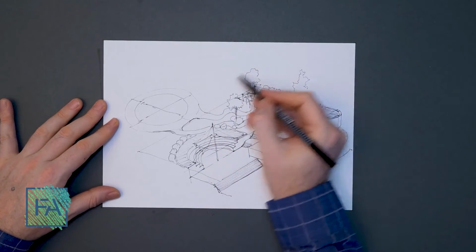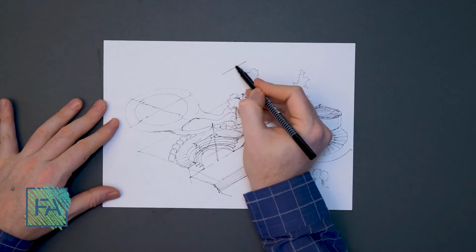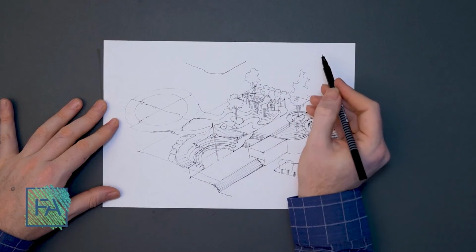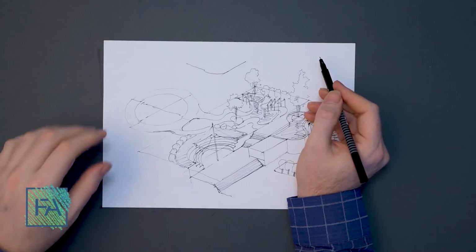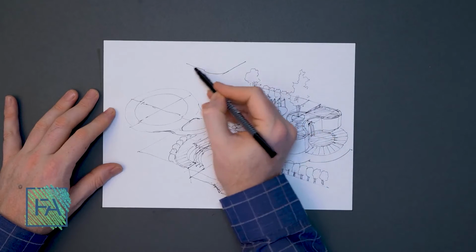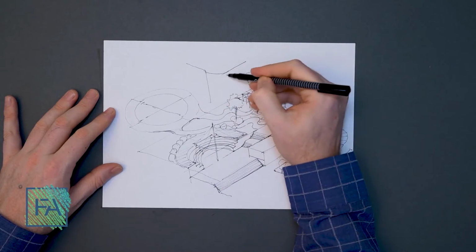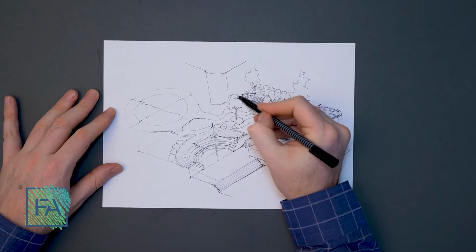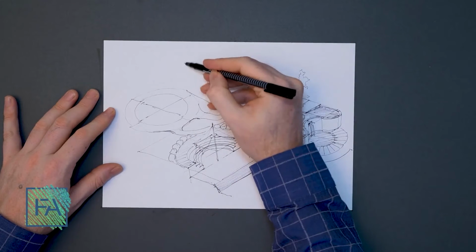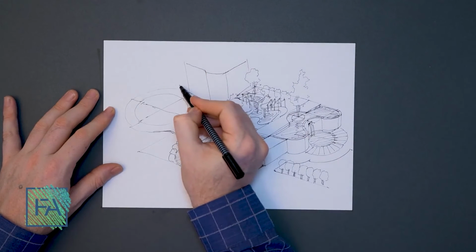So our complex is shaping, and now next to it we have some line here and another line there. We have these lines, and this one can be a building that we have in this corner.